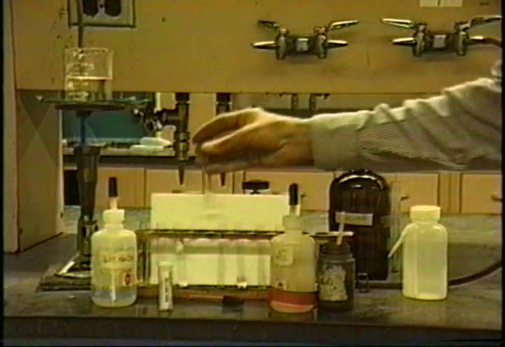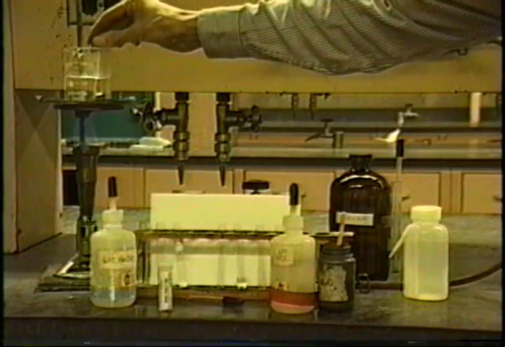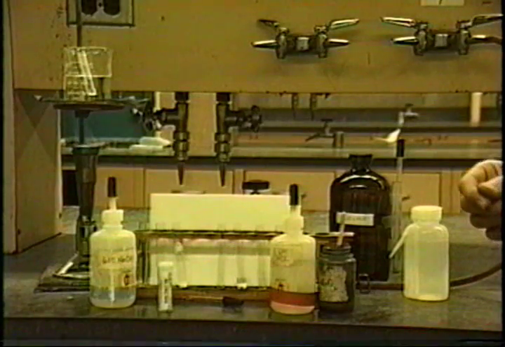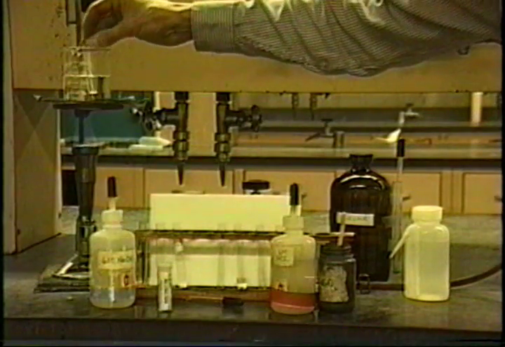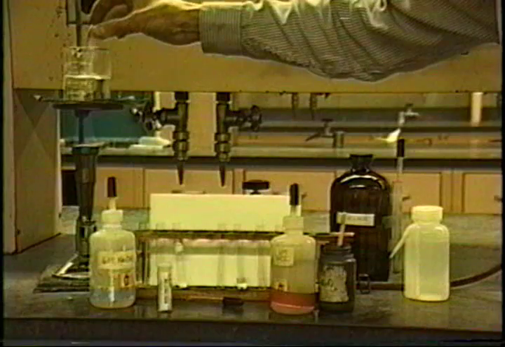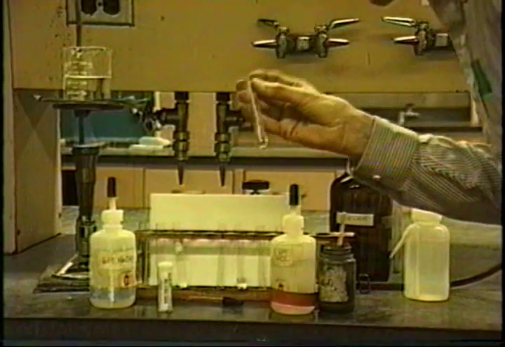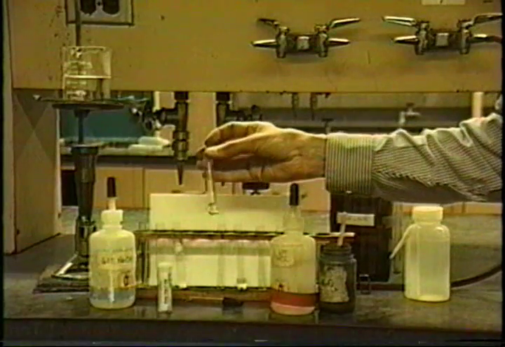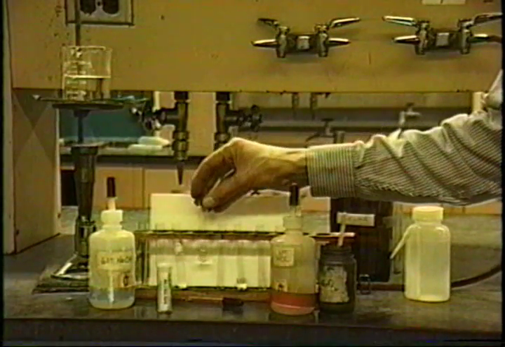No smell, no color. Let's heat it up here. Now, it's turning a little bit yellow, but other than that, there isn't much happening.